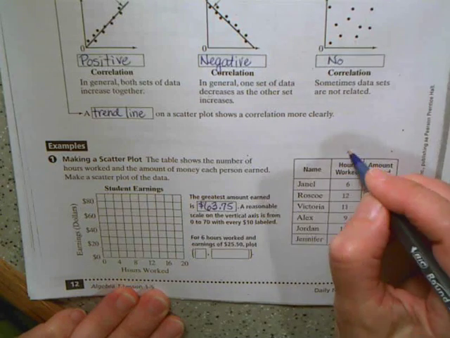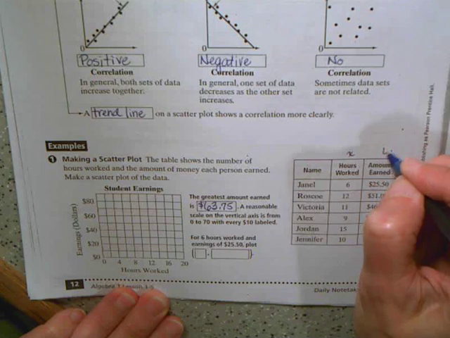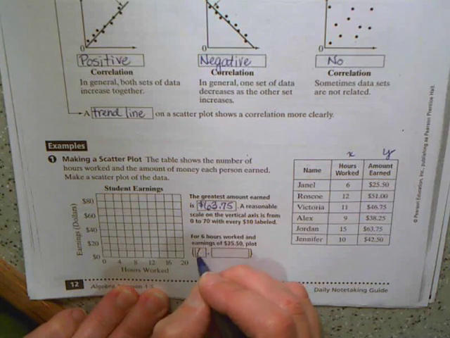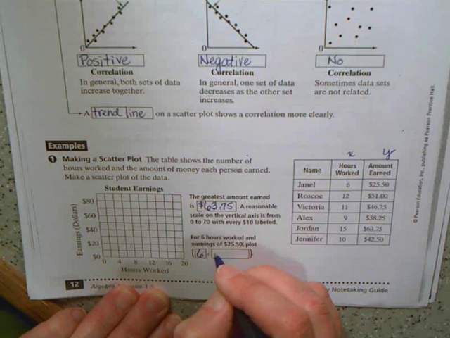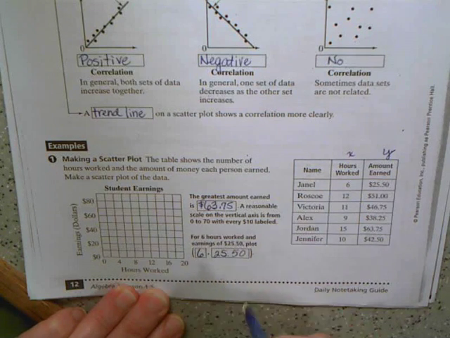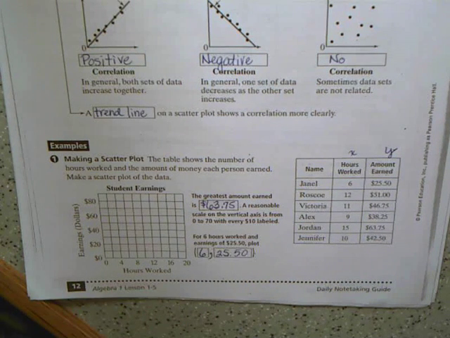The hours worked are our horizontal values, or our x values. The amount earned are our vertical values, or the y values. So for 6 hours worked, that's our x value, and earnings of $25.50, we would graph the ordered pair (6, 25.50).